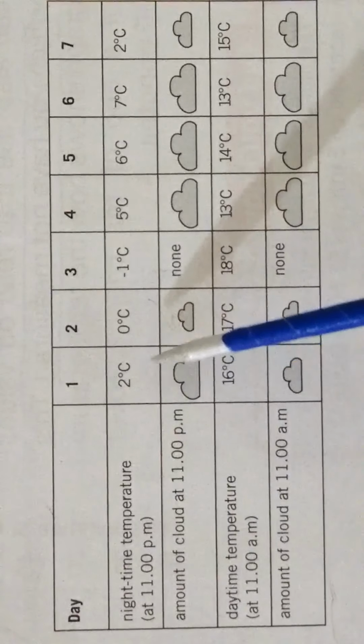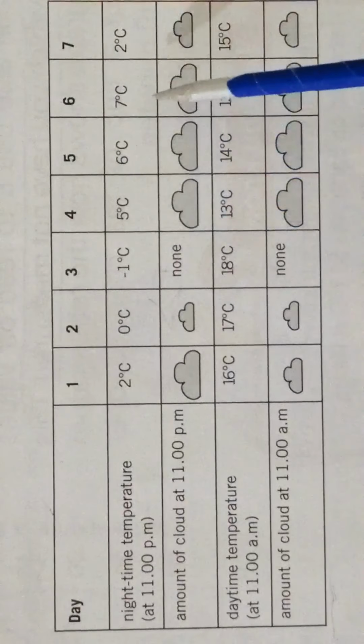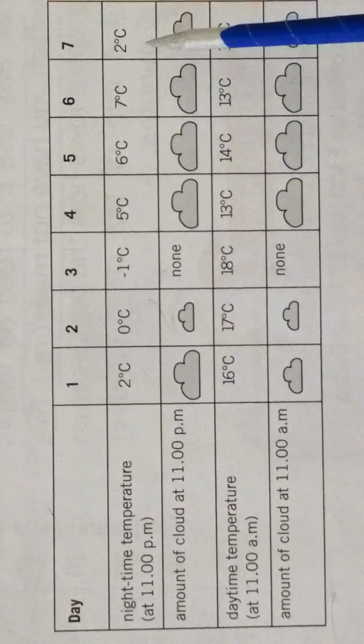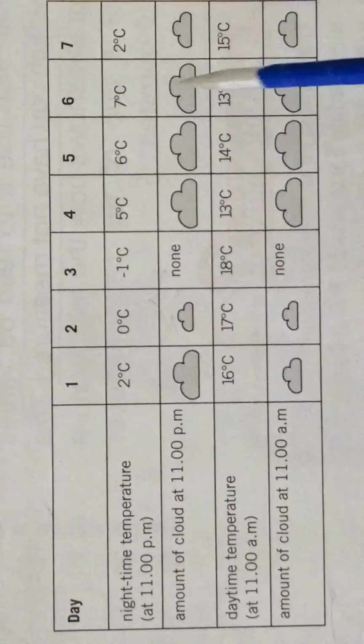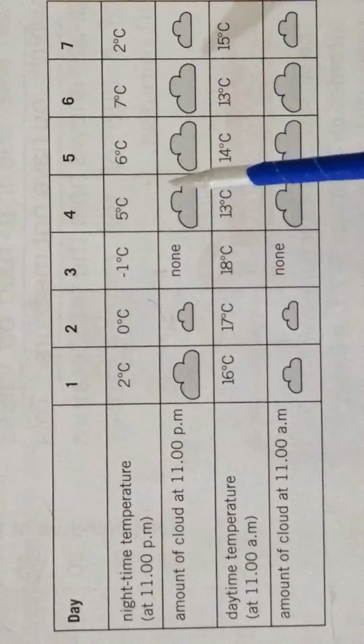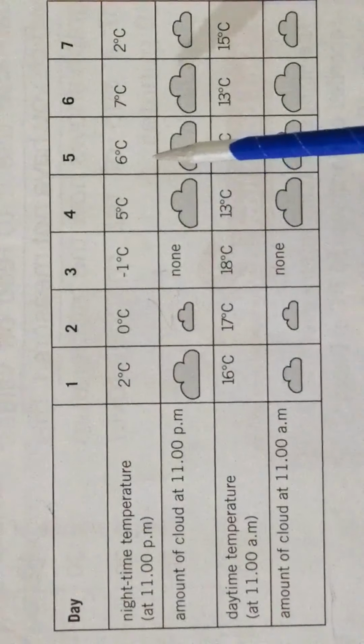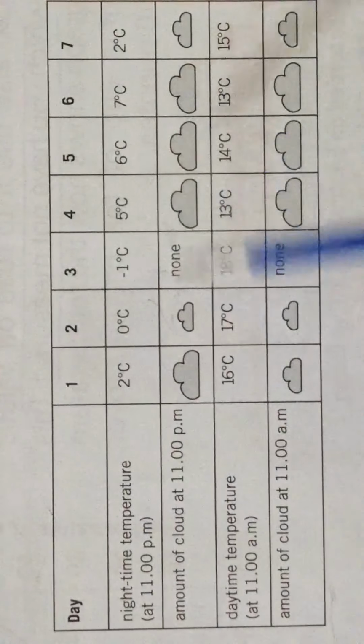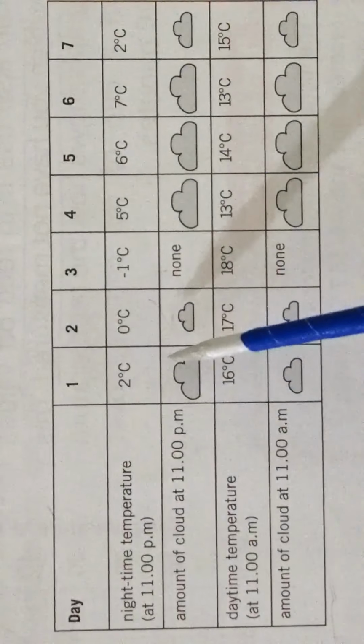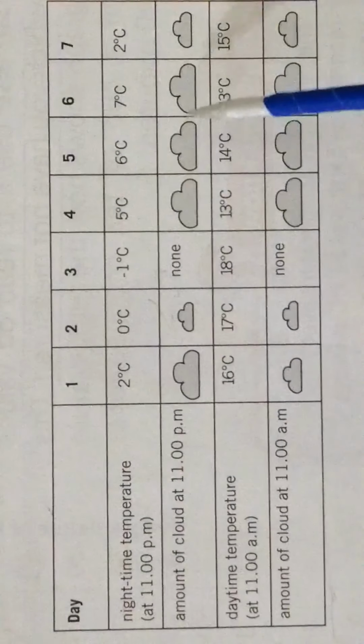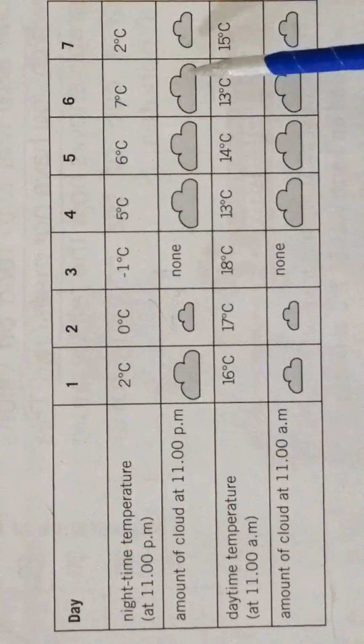But with the passage of time, when the temperature is increasing, we can say that if one quantity is decreasing, then the other will be increased. So, if the nighttime temperature increases, the amount of cloud will also be increased.